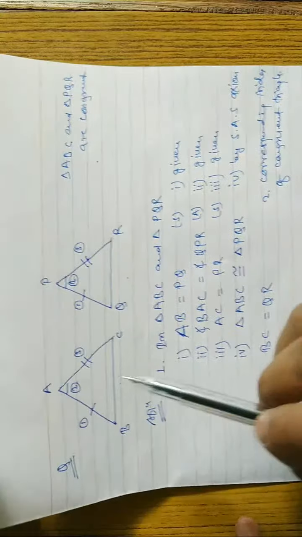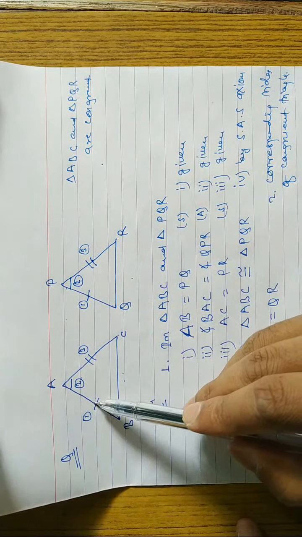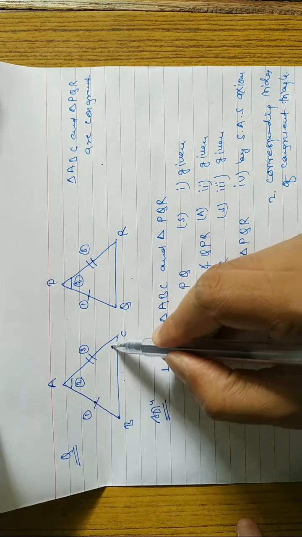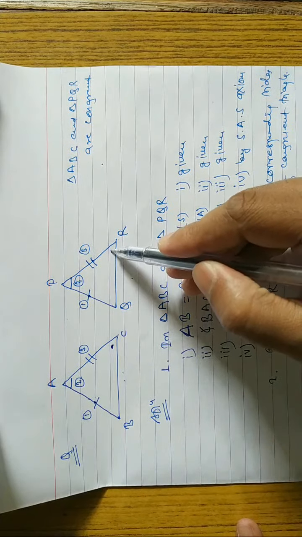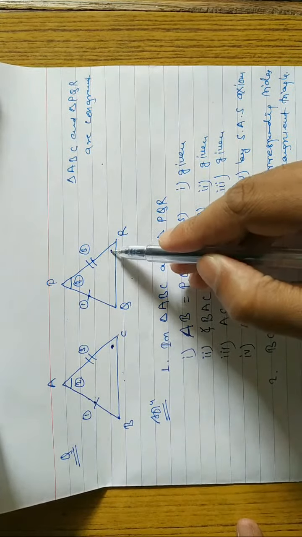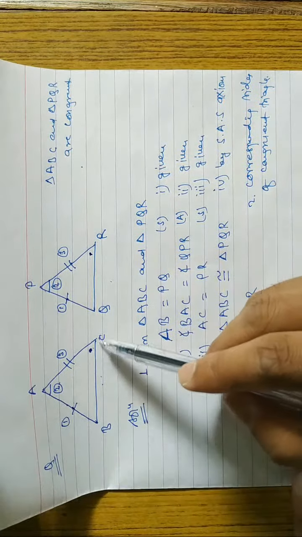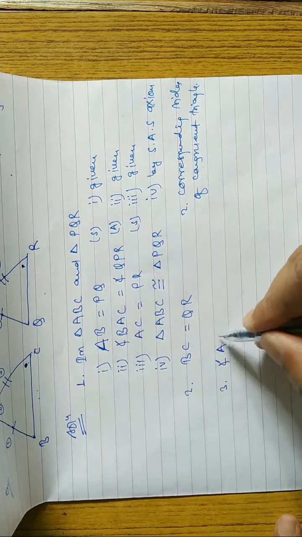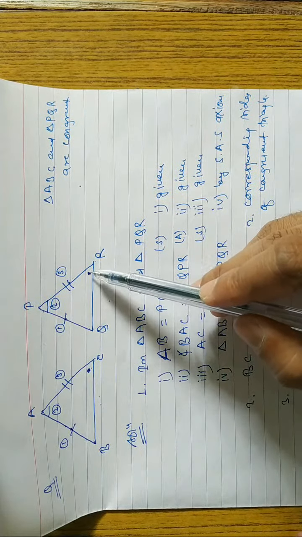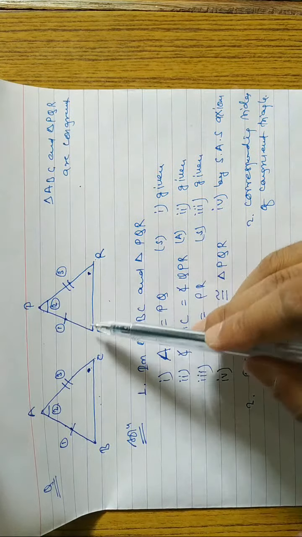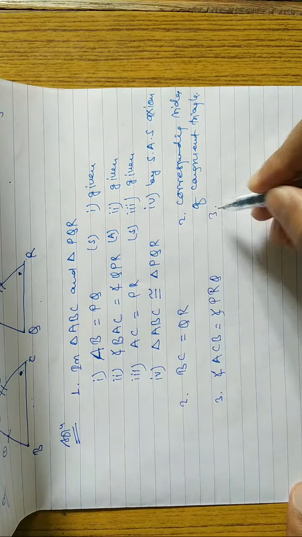Now which angles are equal? You can see here this AB and PQ are equal or not. In front of this side, which angle is this? Angle C or not? In front of this side, which angle is this? Angle R. So angle C is equal to angle R. Okay, so what we can write here to write angle C? ACB we have to write. So angle ACB is equal to angle, for this what we have to write to write down angle R? PRQ. So angle PRQ.